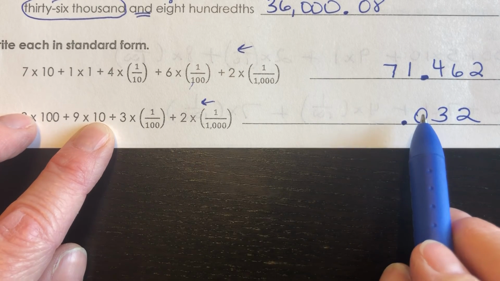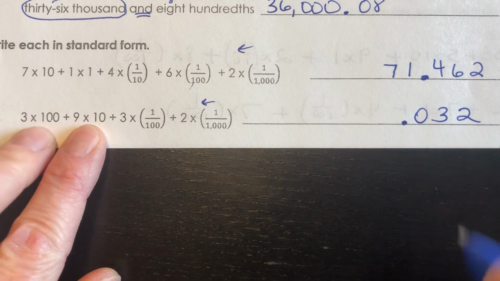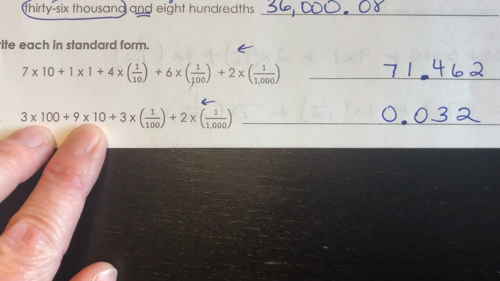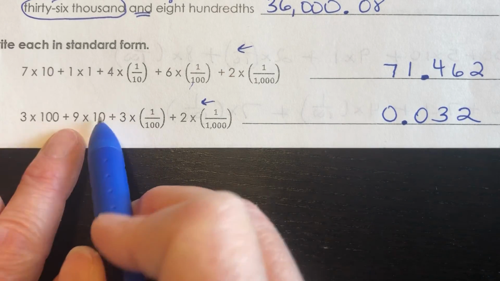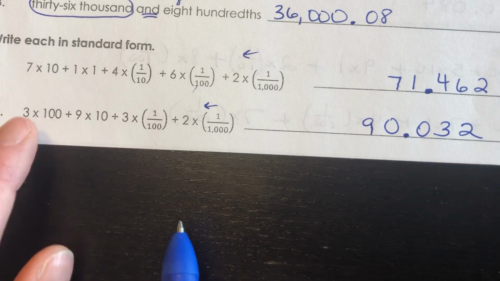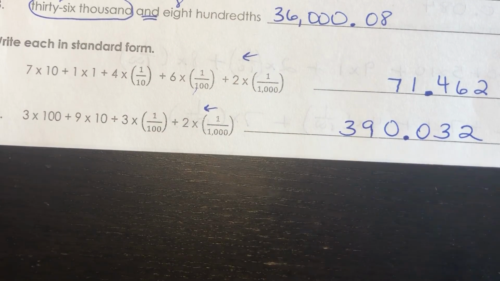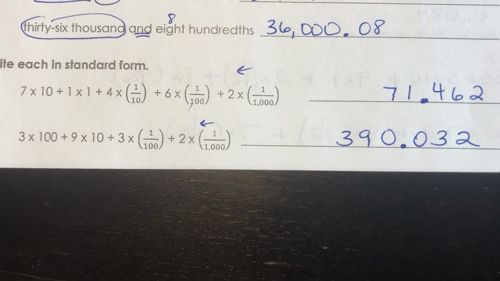The next one over from the tenths place would be the ones place. I don't see anything multiplied by 1. That means there's a 0 here. The next one up from the ones would be the tens, 9 times 10. And the next one up from the tens would be the hundreds, 3 times 100. So 390 and 32 thousandths is what you should have.